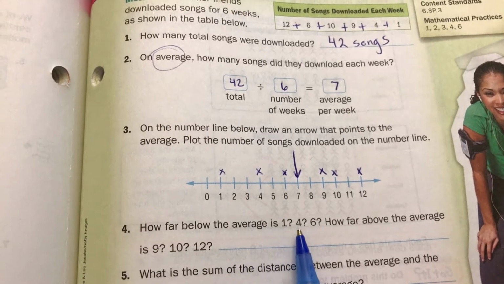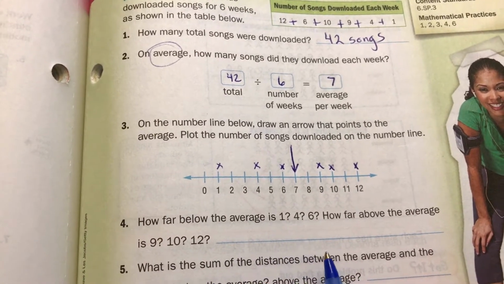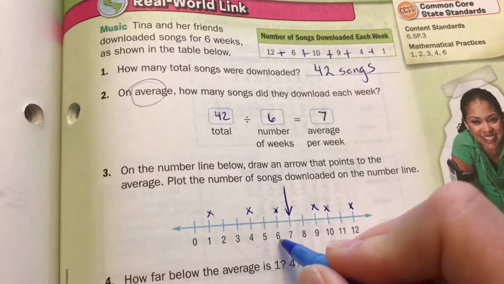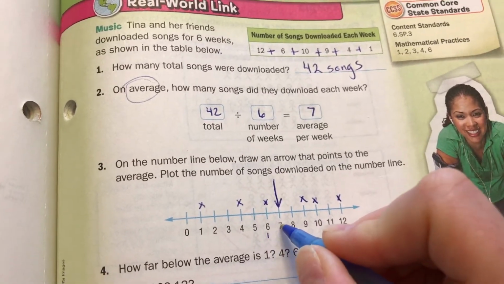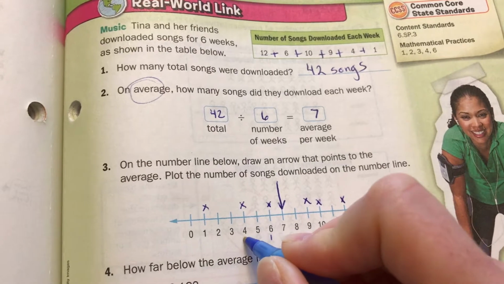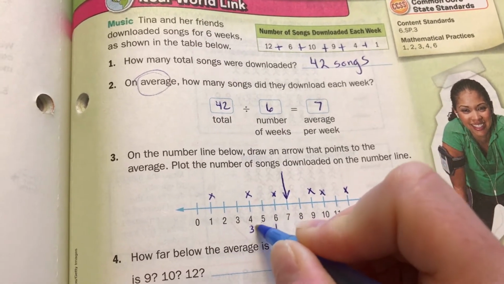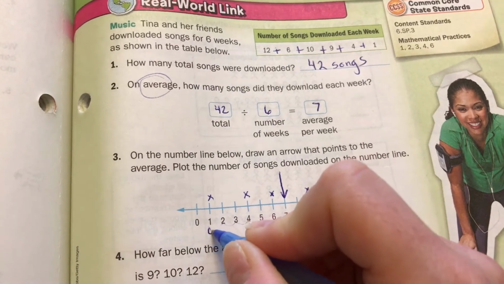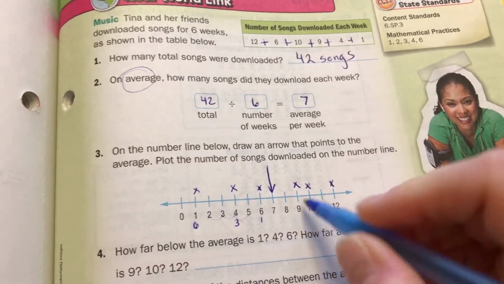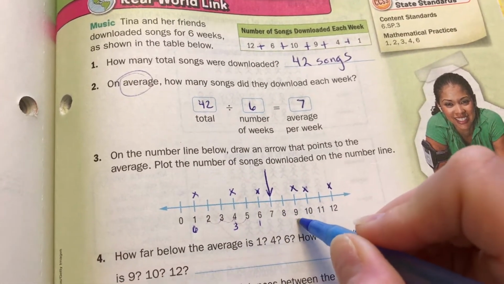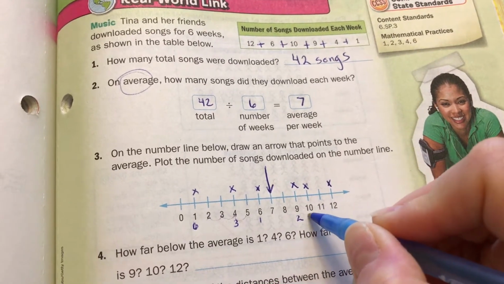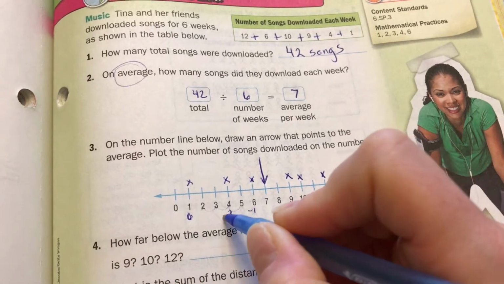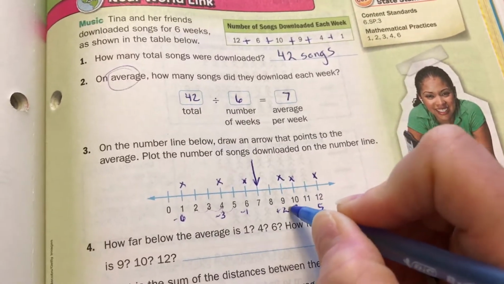How far below the average is 1, 4, and 6? How far above the average is 9, 10, and 12? So 6 is 1 below. 4 is 3 below. See that? 1, 2, 3. And then 1 is 4, 5, 6 below the average. 9 is 2 above. 10 is 3 above. 12 would be 5 above. So this would be how many below and how many above.